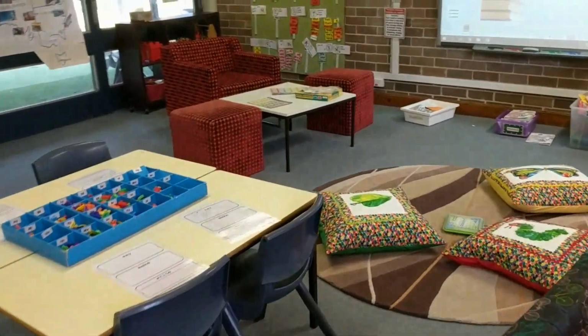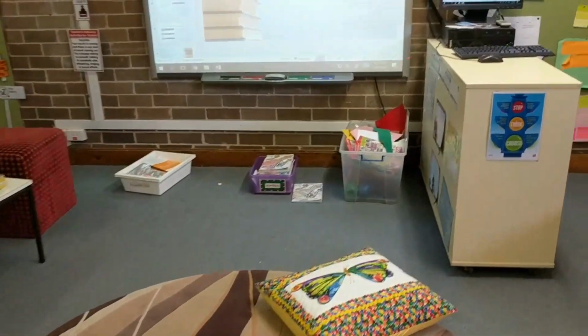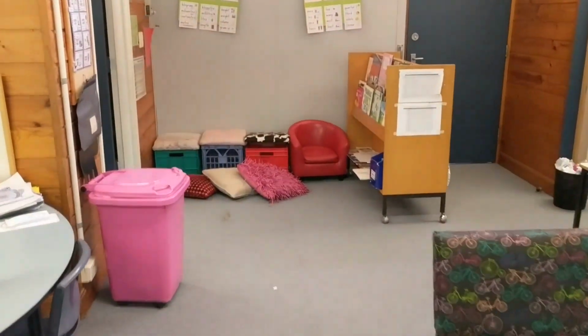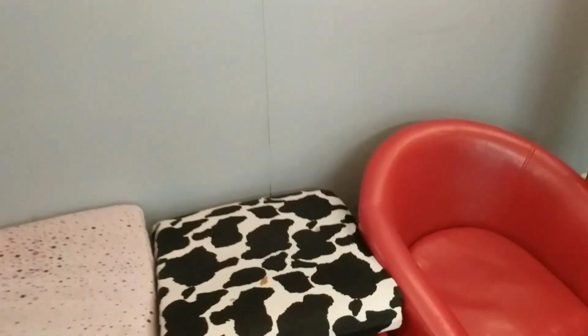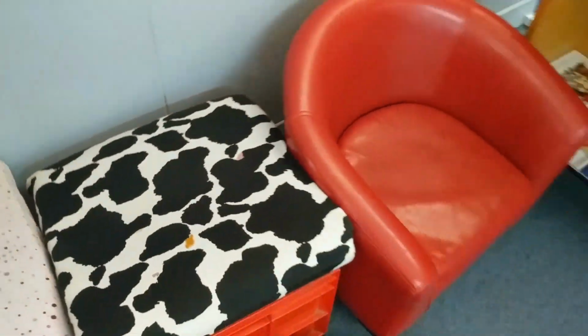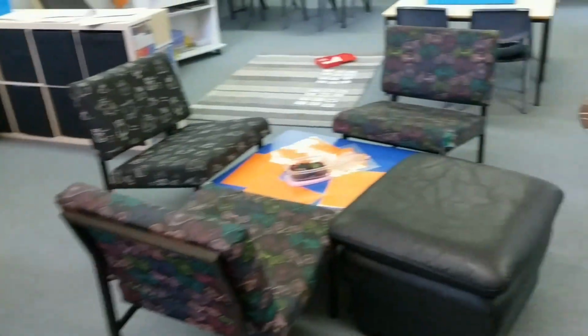So that's the reading corner over there. I think you guys have seen this before in my Flexible Classrooms video. There's books in here. They can sit here and read. Any choice there. I've got frog books in there since we're doing that, and lots of other quality texts.